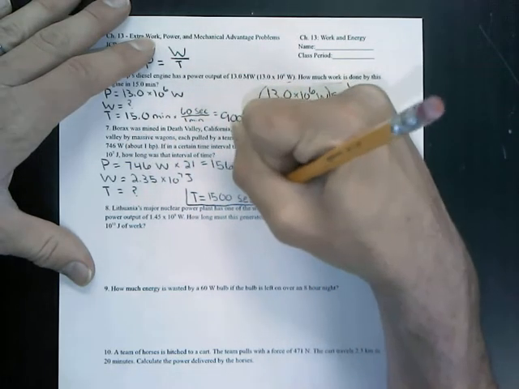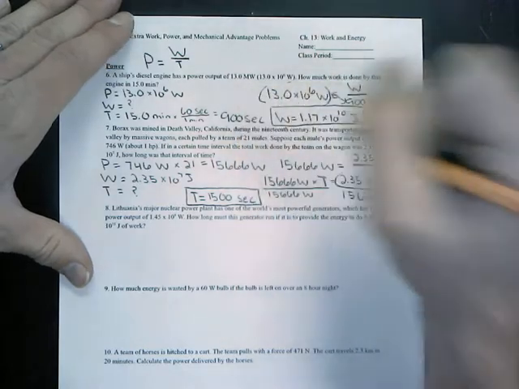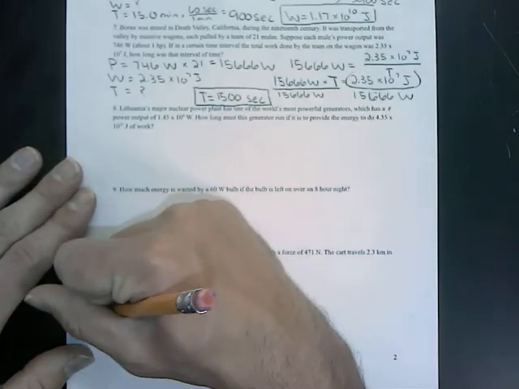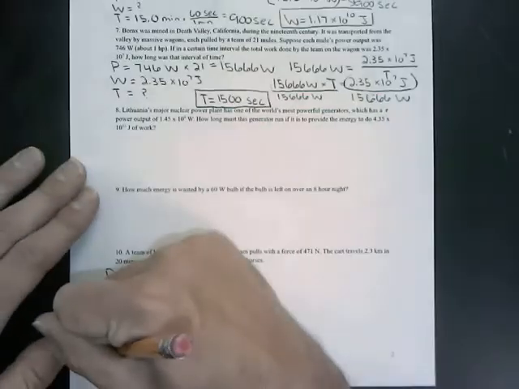All right, so I'm going to skip over some. That's because we've solved for our work and we solved for our time using our power formula. I'm going to skip down to number 10 here. And it says, a team of horses is hitched to a cart. The whole entire team pulls with a force of 471 newtons. The cart travels 2.3 kilometers in 20 minutes. We want to calculate the power delivered by the horses. So I'm going to leave some room here between each of my variables, and you'll see why here in just a second.